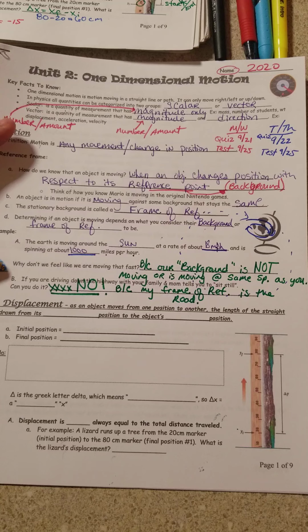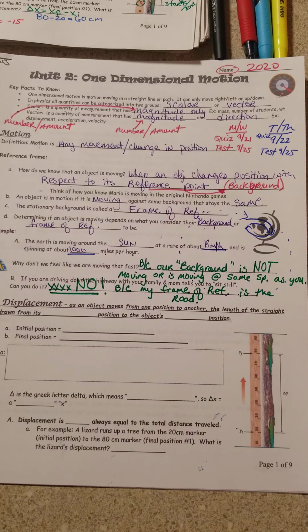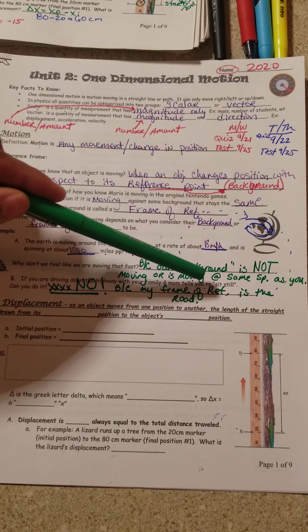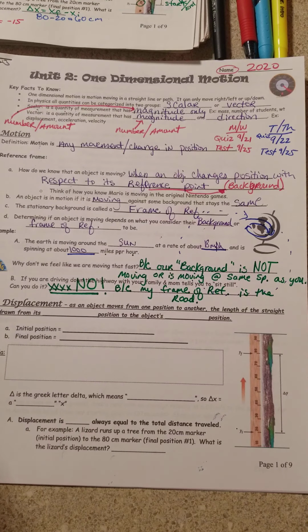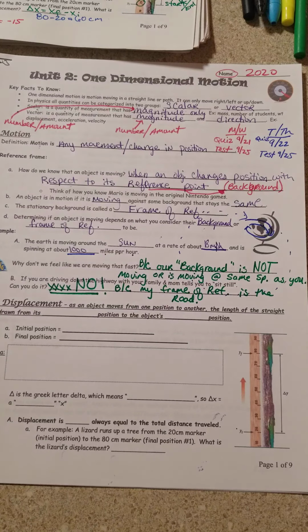So make sure you back that no up with some physics behind it, okay? If you don't, you're taking it at your own risk. But if your mom or dad or whoever throws a little bit of physics back to you and says, well, I was referring to your reference point of being your car seat, well, at that point, in reference to the seat in the car that you're sitting in, then yes, you could be still, okay? So I love how physics can back it up.